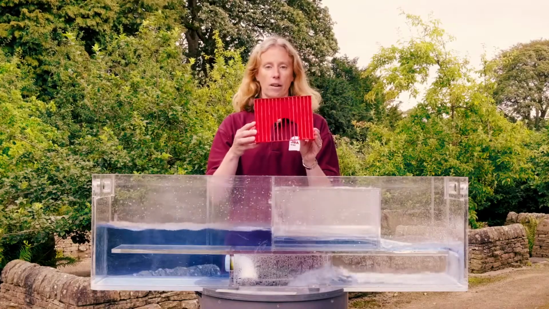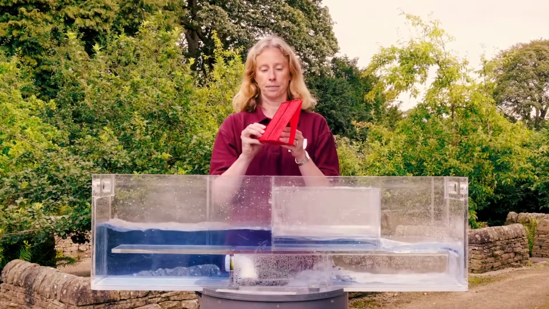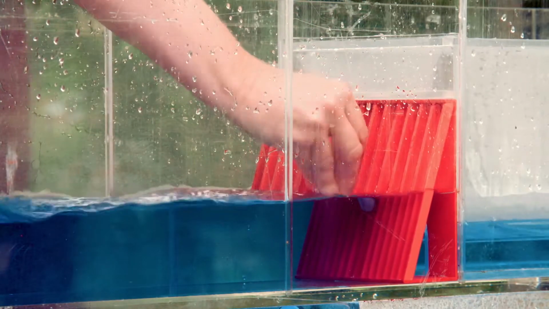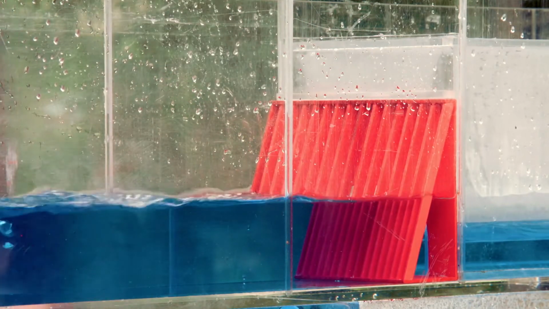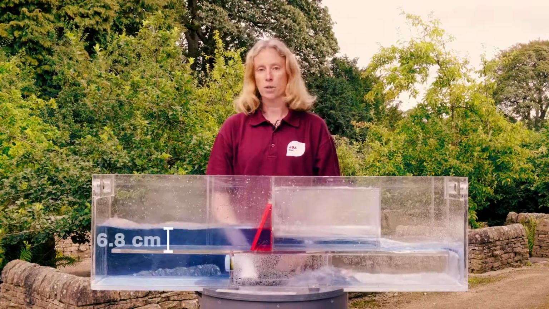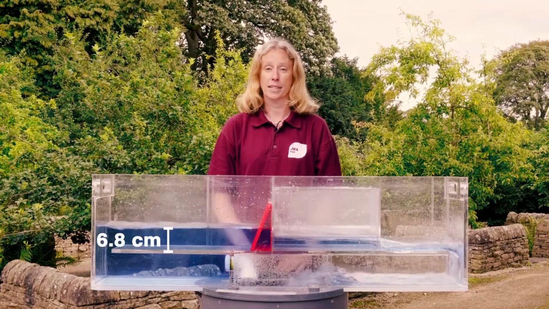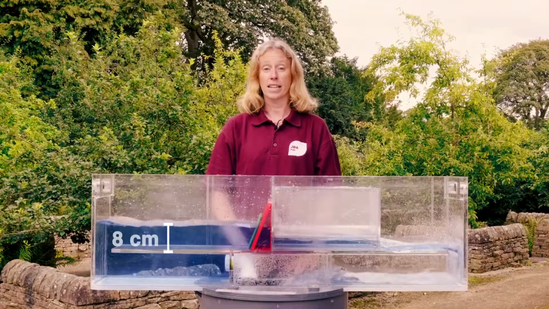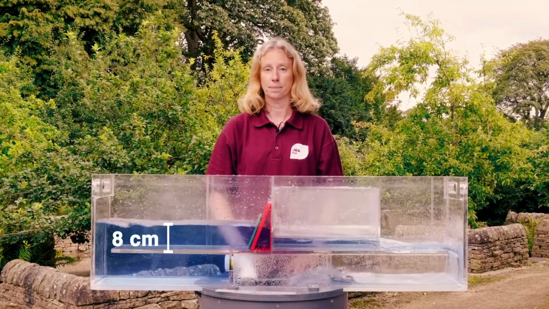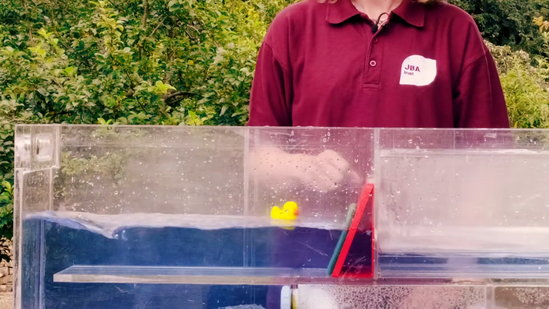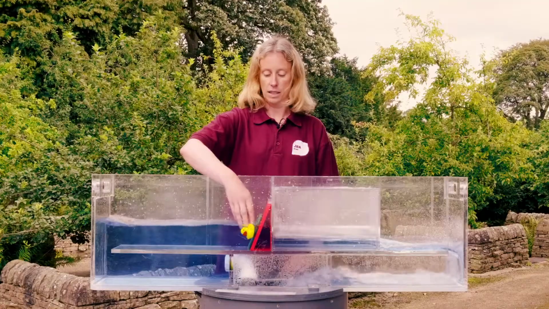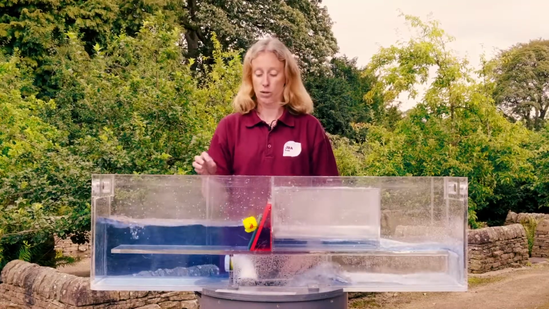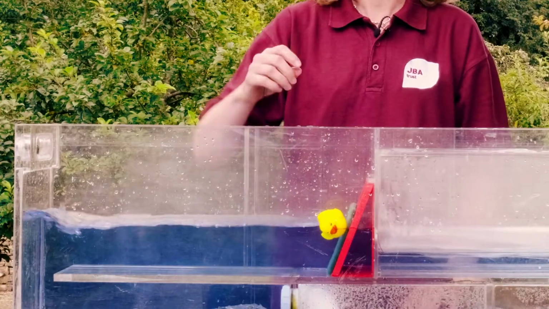Here is our angled screen. So we'll add it to the water to see what effect it has. So the water level has risen to 6.8 centimetres. By adding debris to the screen, it's risen slightly to 8 centimetres. By introducing the duct, we can see there's slightly less risk of getting pinned. The water is flowing more freely through the flume.